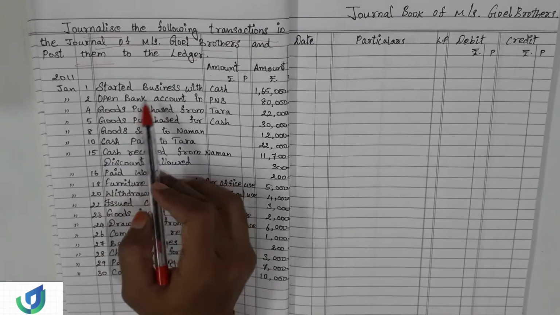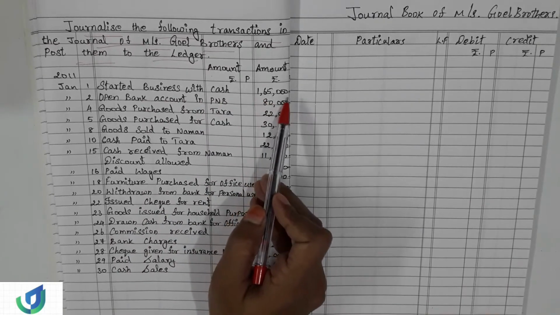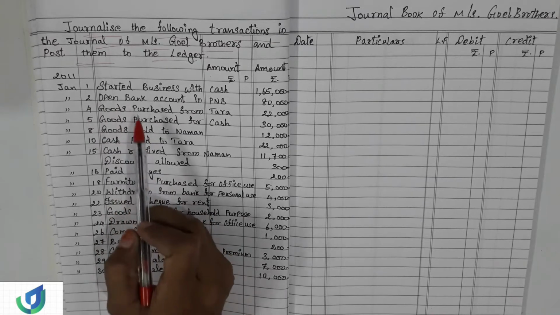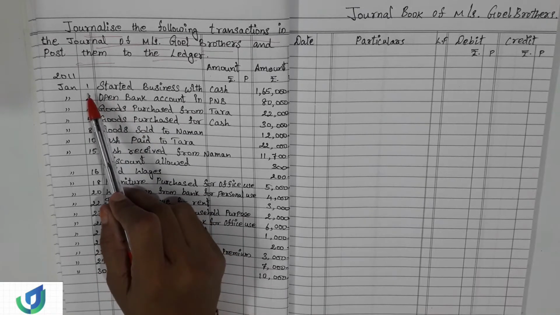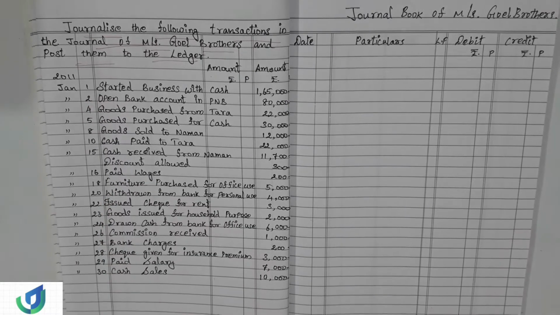Jan 1st, started business with cash, rupees 1,65,000. Jan 2nd, next transaction. First, let's write the journal for the first transaction.